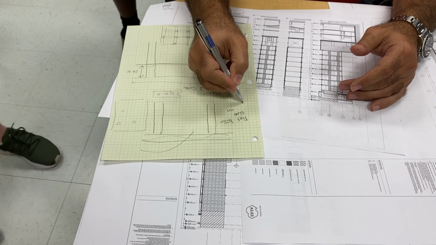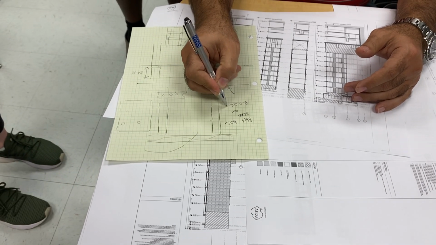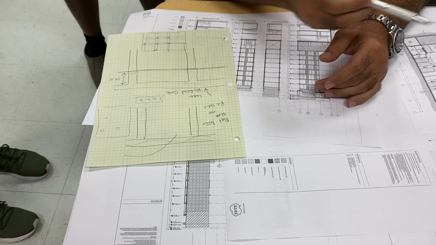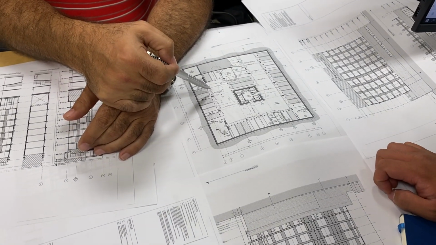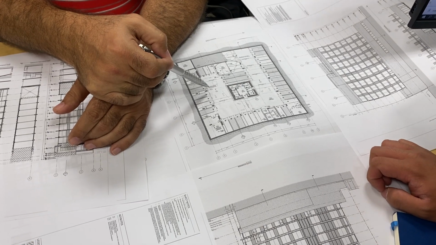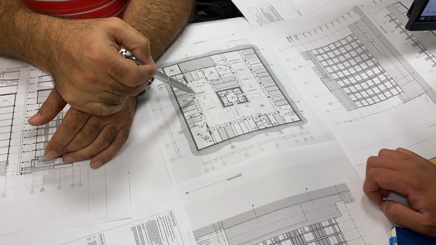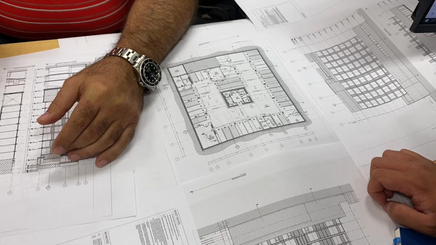on reinforced concrete columns. Now, the location of the columns is given to you by the architect. The architect, usually early on in the process, coordinates that with the structural engineer during preliminary design.